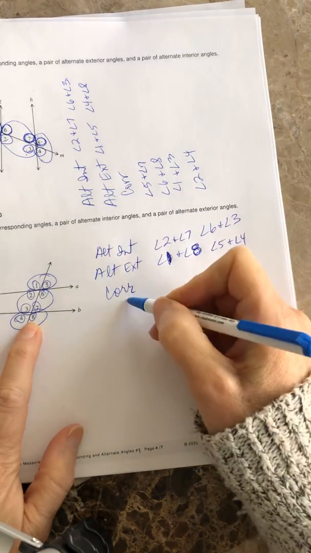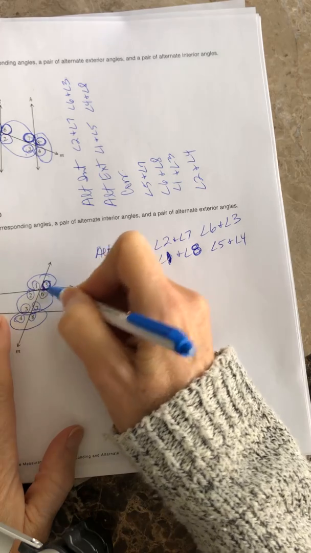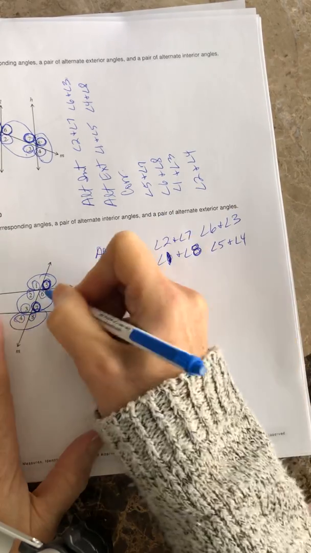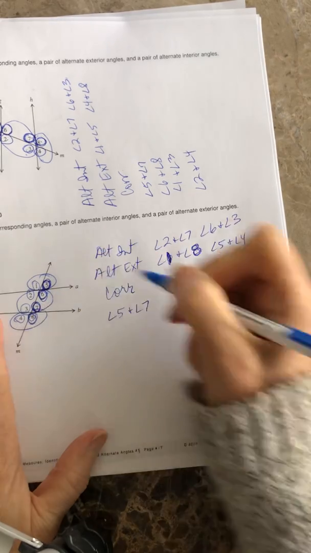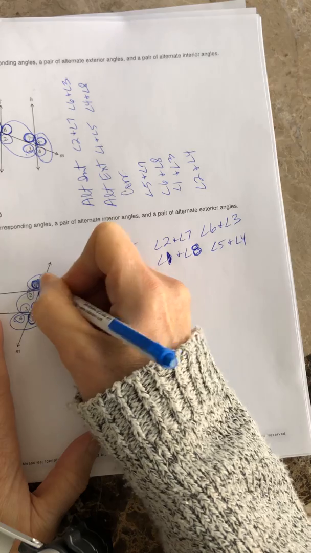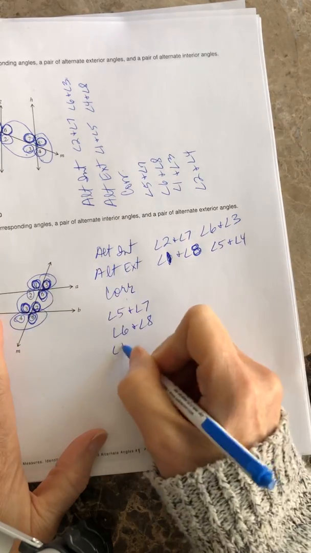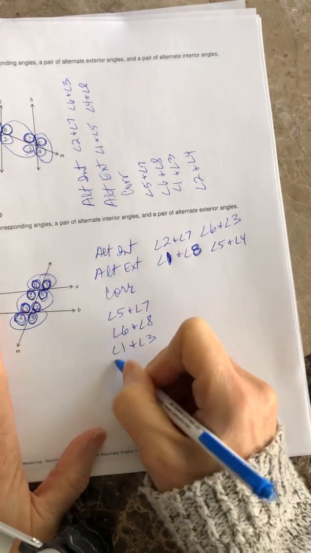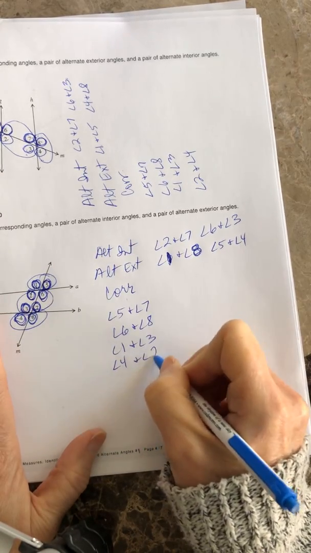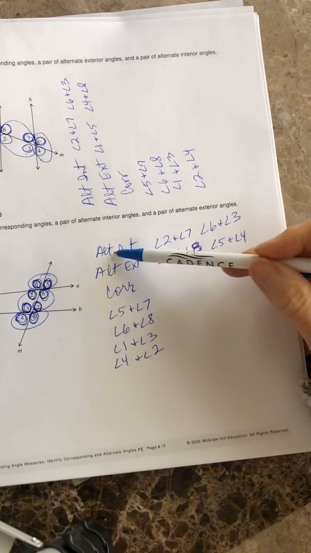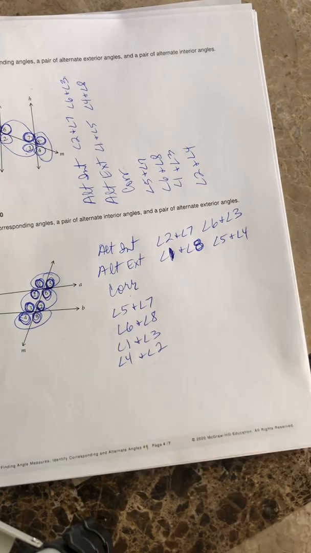Okay, and then corresponding, 5 and 7, 6 and 8, 1 and 3, and 2 and 4. And I put 4 and 2 down there. But the thing is, you still only have to give one of each of these types, okay?